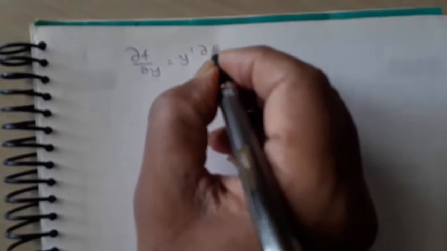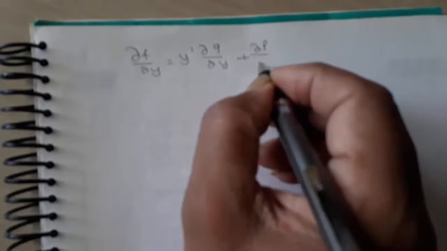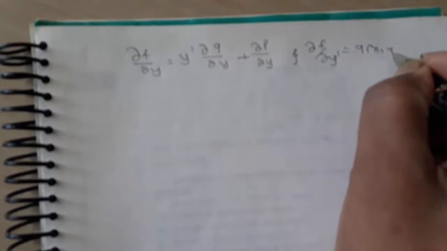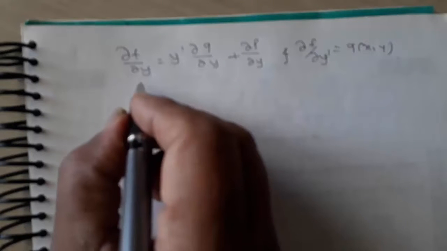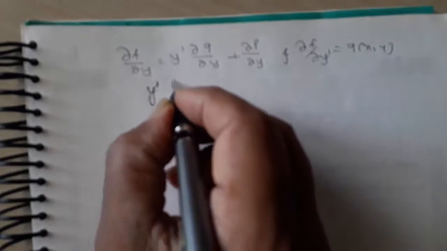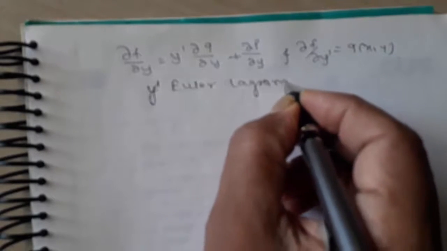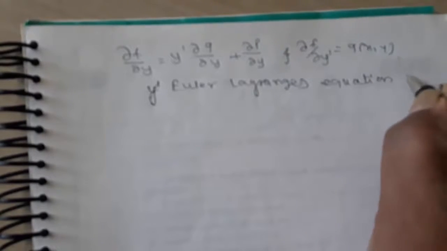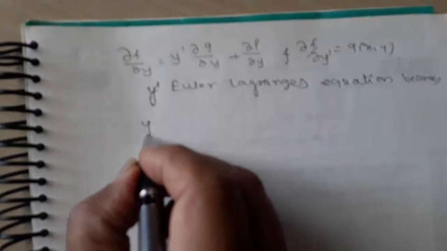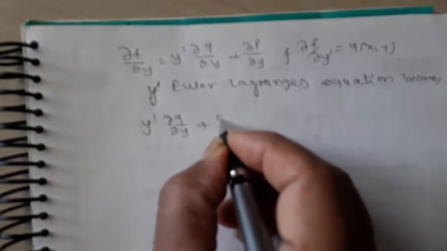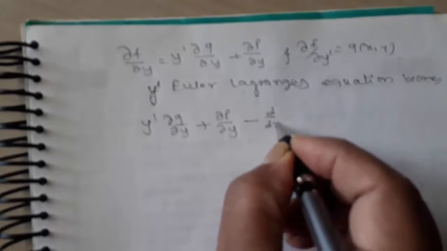From equation 3, we have dou f by dou y equal to y dash into dou q by dou y plus dou p by dou y, and dou f by dou y dash equal to q of xy. Therefore, the Euler-Lagrange equation becomes y dash into dou q by dou y plus dou p by dou y minus d by dx of q of xy equal to 0.